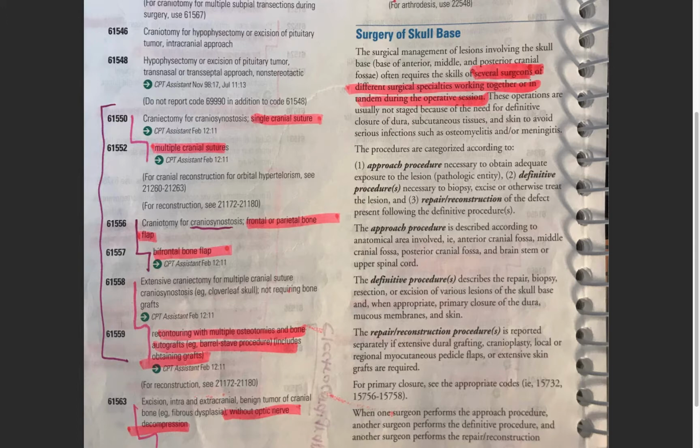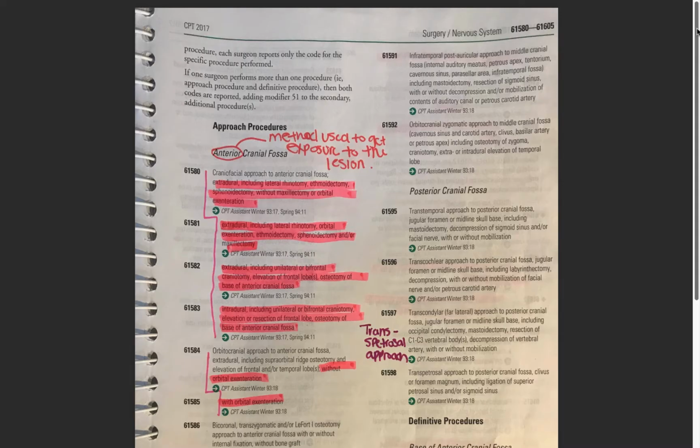When one surgeon performs the approach procedure, another surgeon performs the definitive procedure, and another surgeon performs the repair or reconstruction procedure, each surgeon reports only the one code for the specific procedure that surgeon performed.